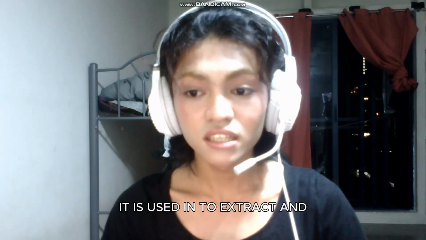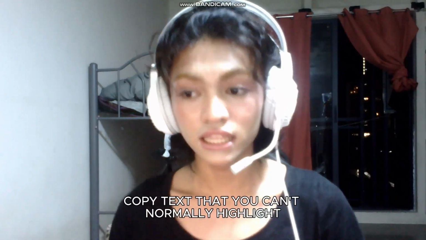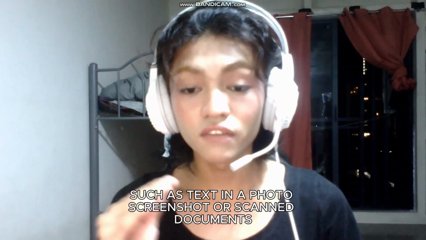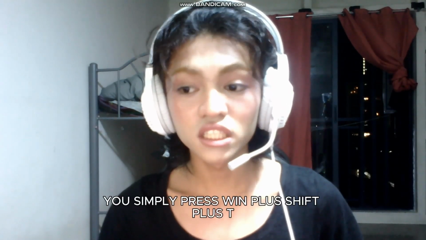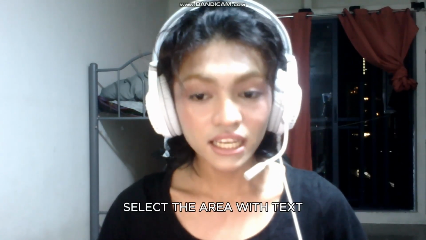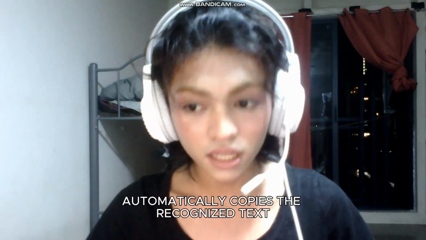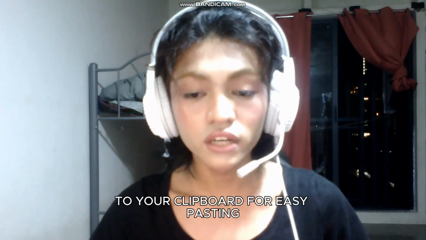It is used to extract and copy text that you can't normally highlight, such as text in a photo, screenshot, or scanned document. You simply press Win plus Shift plus T, select the area with text, and PowerToys automatically copies the recognized text to your clipboard for easy pasting.